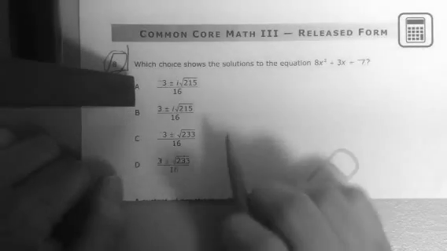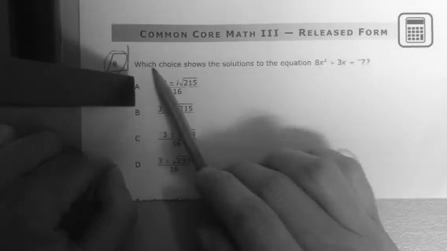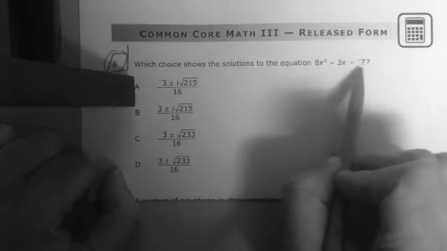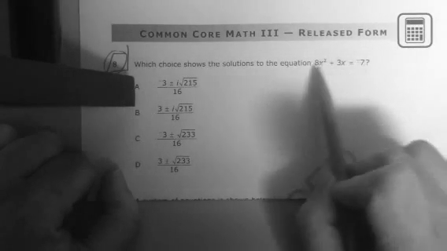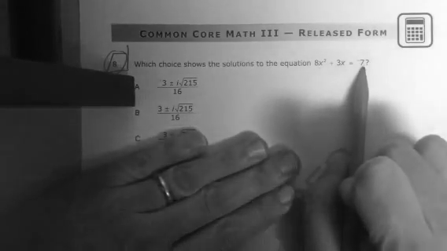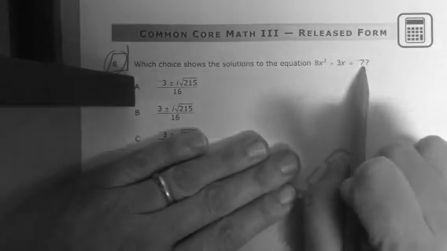Okay, problem number 8 on the final review says, which choice shows the solutions to the equation 8x squared plus 3x equals -7? Now this is a quadratic equation, and this year we covered 3 methods for solving quadratic equations. We could use completing the square.